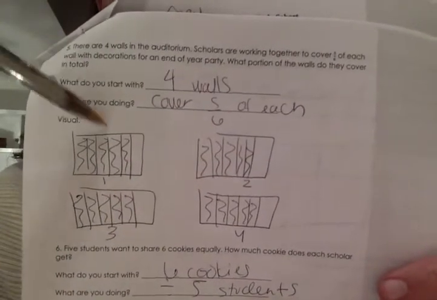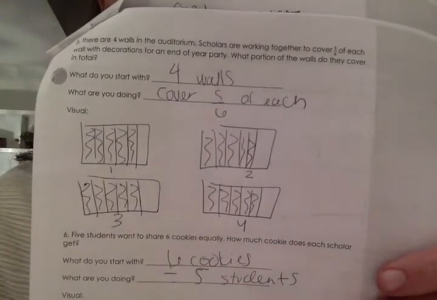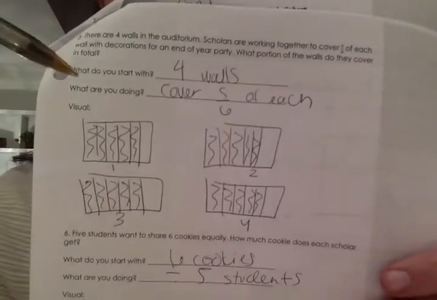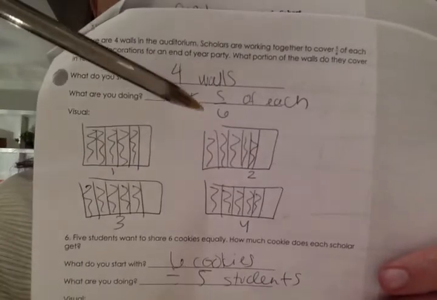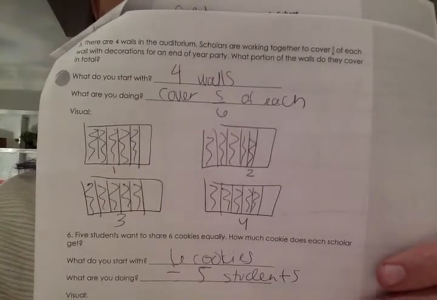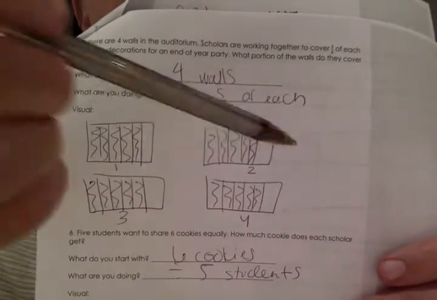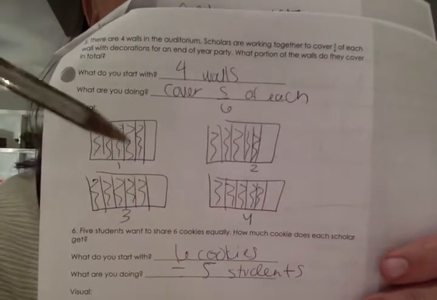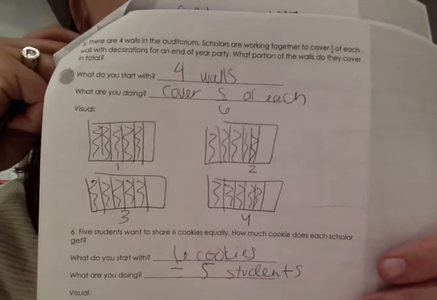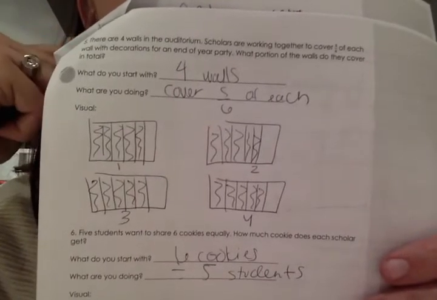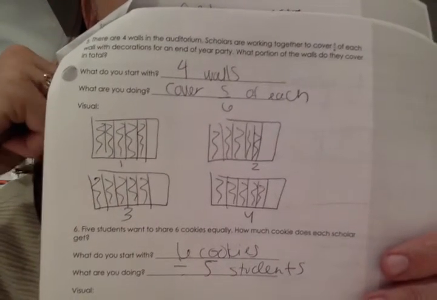So let's draw that. I started by drawing 4 boxes for my 4 fraction strips, and then I cut them into 6 pieces because that's my denominator, and I shaded 5/6. This is the amount of wall that is covered in each case, and I can get my answer just by counting them up. The equation for this problem is 4 times 5/6.